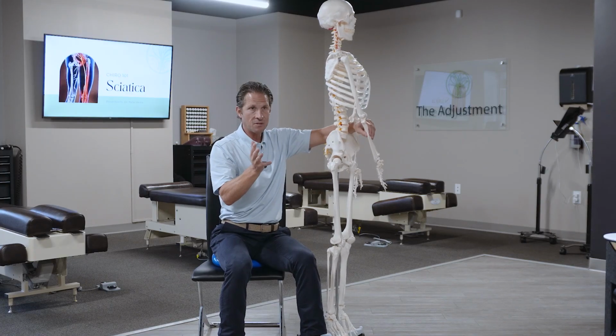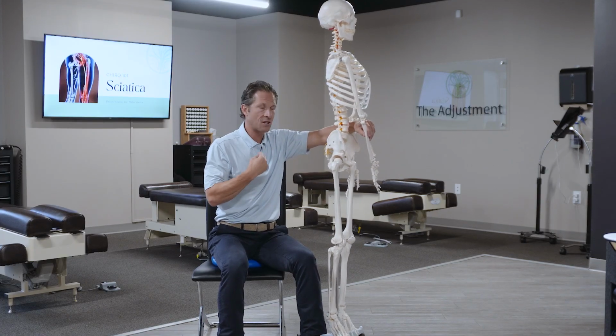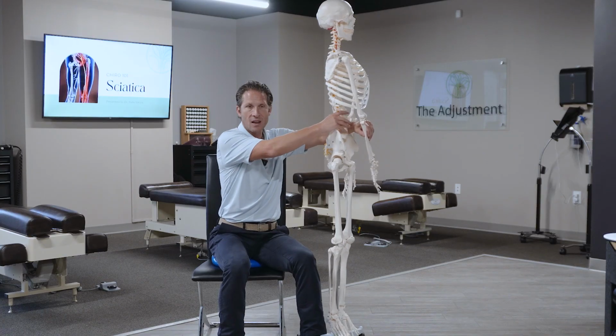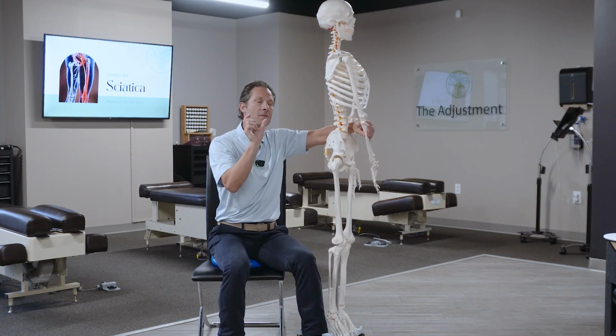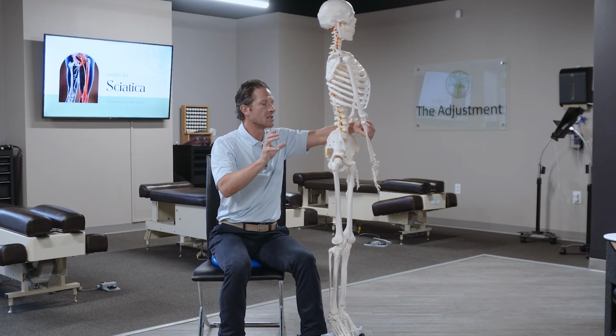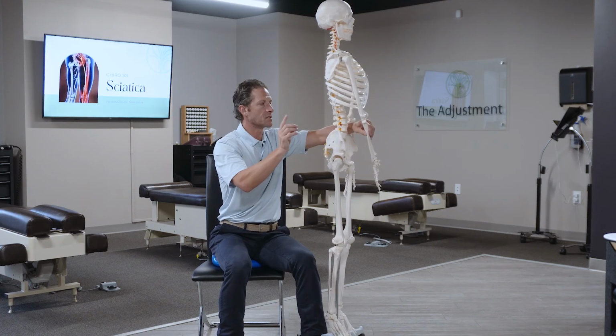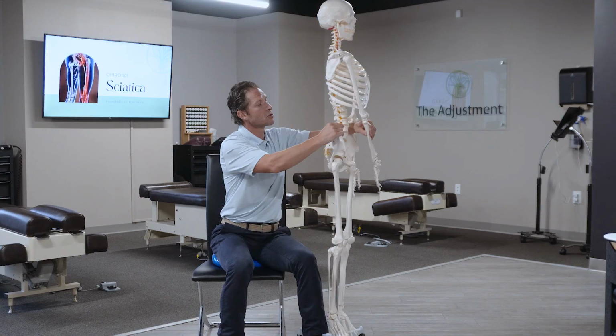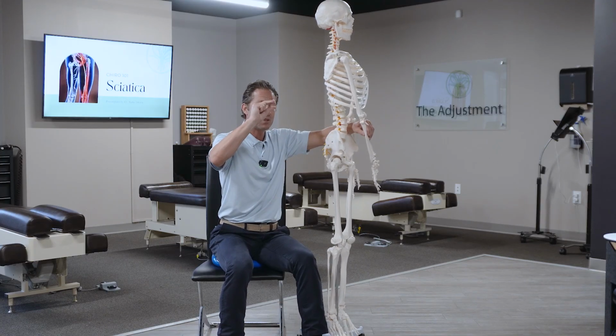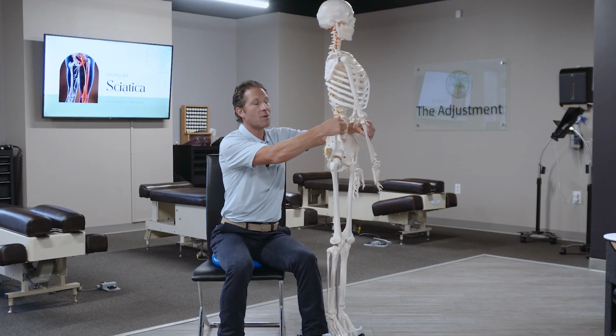A subluxation, the misalignments that we correct in our office, predispose a lot of that from happening. So if you have a misalignment, the first thing that happens is a restriction of motion, a lack of good motion. And that subluxation, if not corrected, will start to create a lack of movement in the disc, which causes it to thin out, and ultimately the body will try to stabilize that with arthritis.